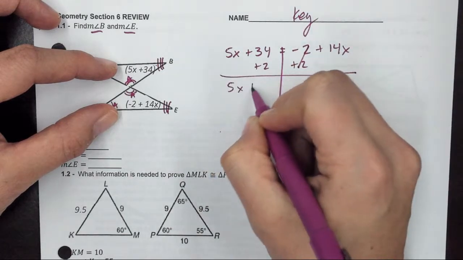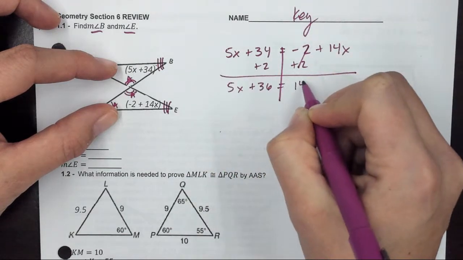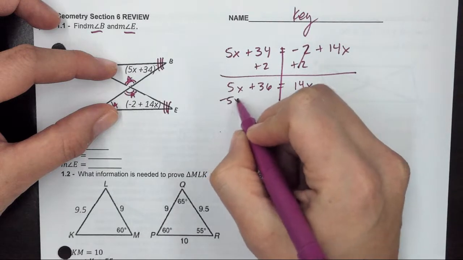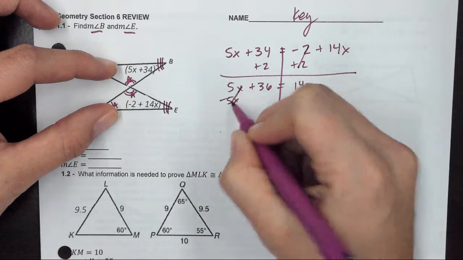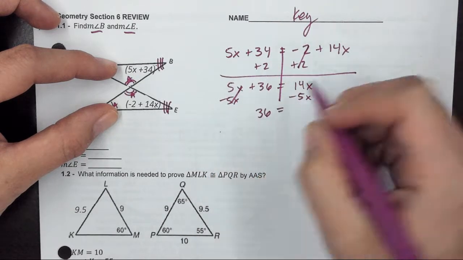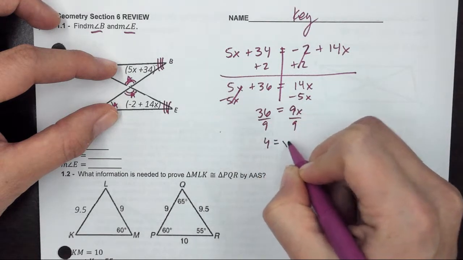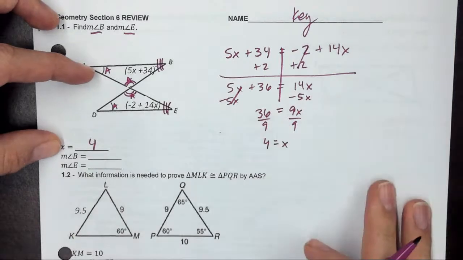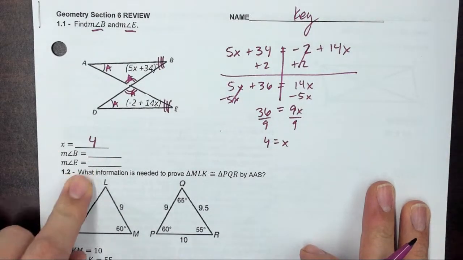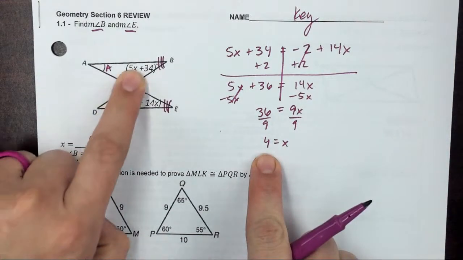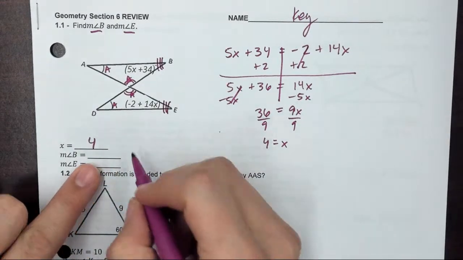We have 5x plus 36 equals 14x. Subtract 5x over here. 36 is equal to 9x, divided by 9, and x is equal to 4. We want to find the measure of angle B and E. We simply need to substitute 4 for x and evaluate it.